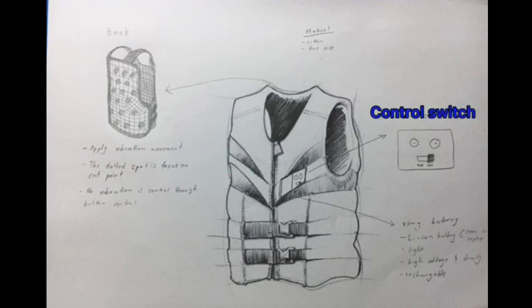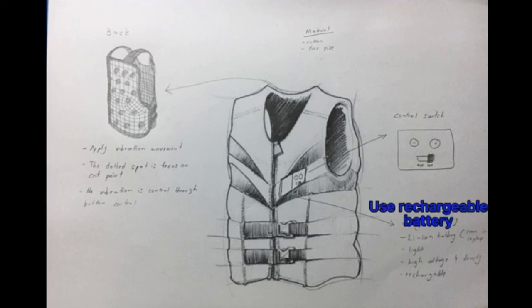The control switch is able to turn the vibrations on or off, and we can increase or decrease the vibrations. I chose a lithium ion battery, the same type used in laptops, because it is light, has high voltage and density, and is also rechargeable.